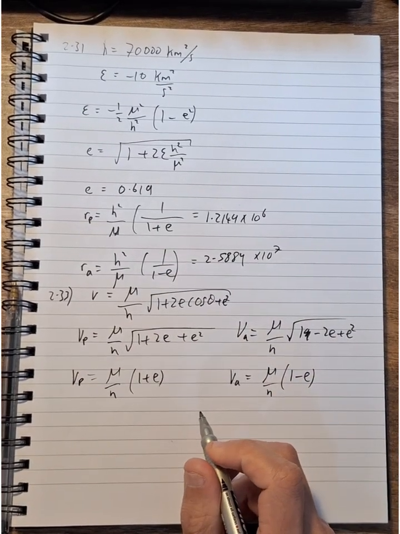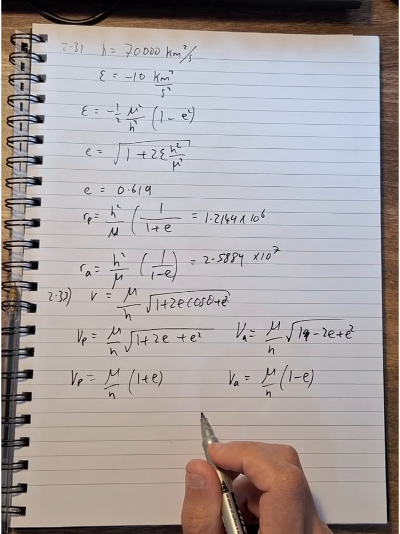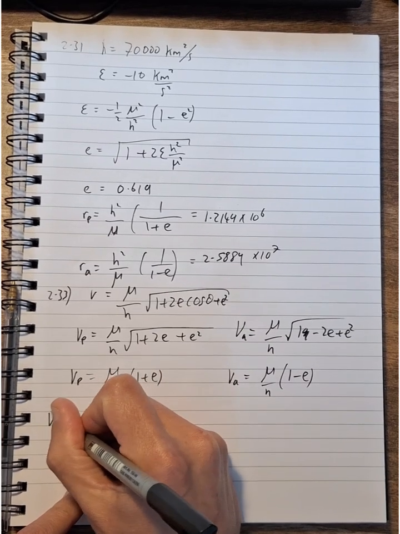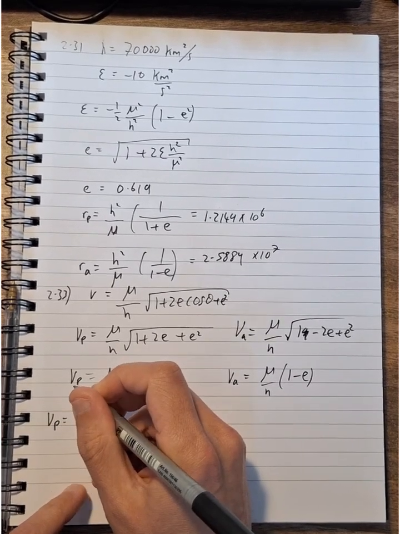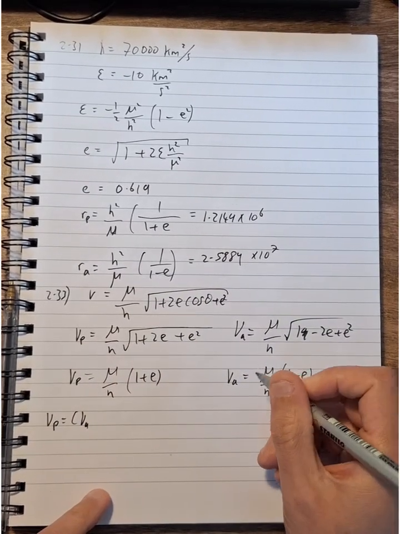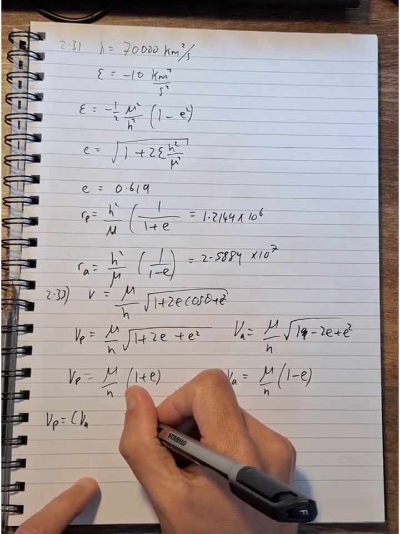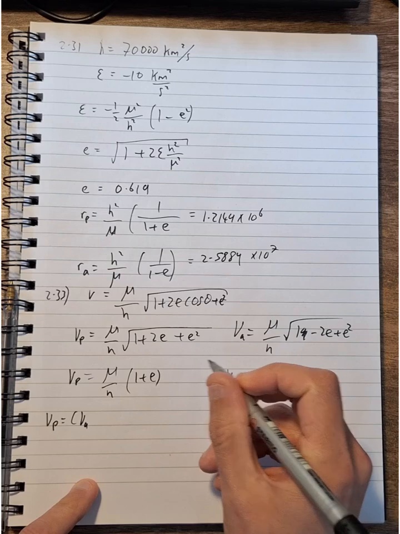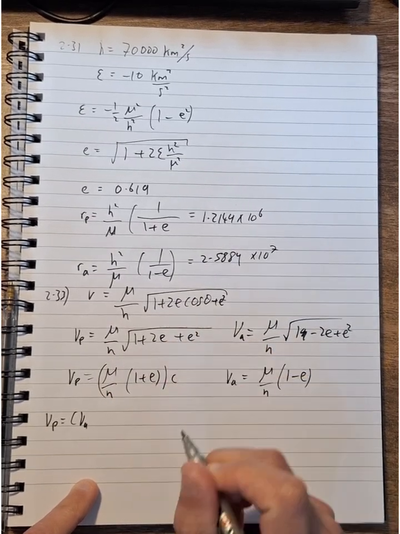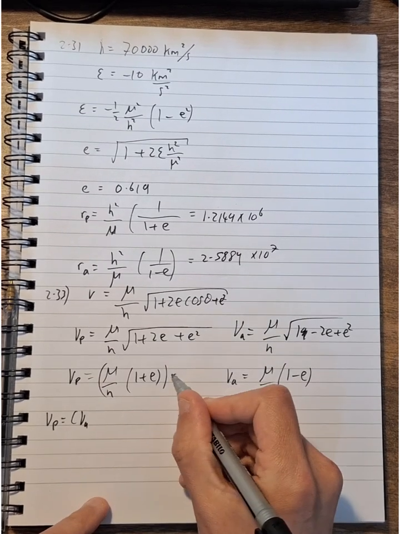And it says in the question, perigee is C times apogee, so VP equals C VA. So then that is, so this is times C, right? No, sorry, that's not right.